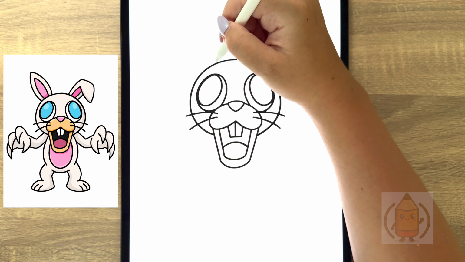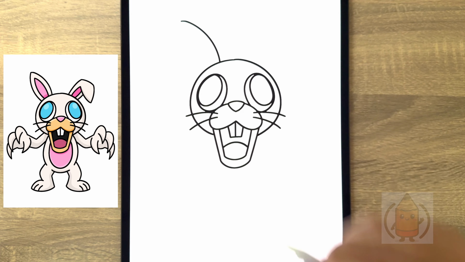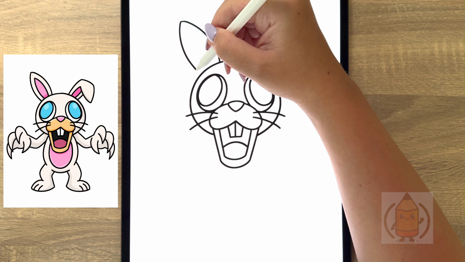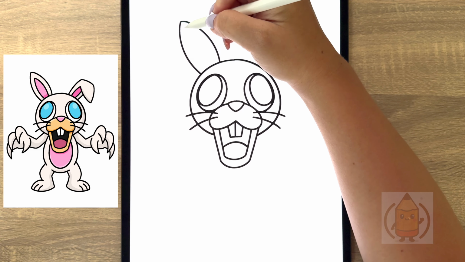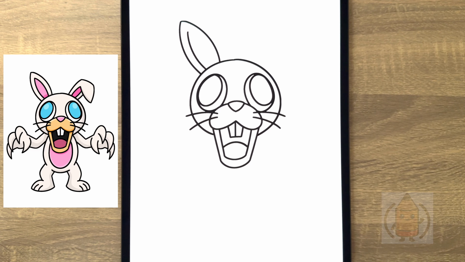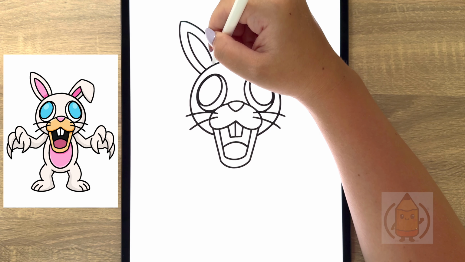Let's draw on the ears. So on the left-hand side, let's curve this up and out towards the top. And then now from that point, we're going to drag this back down and in on the top. Let's replicate that shape on the inside. So coming down from that point, we're going to curve this around and in. And then again, on the opposite side, just replicating that shape.